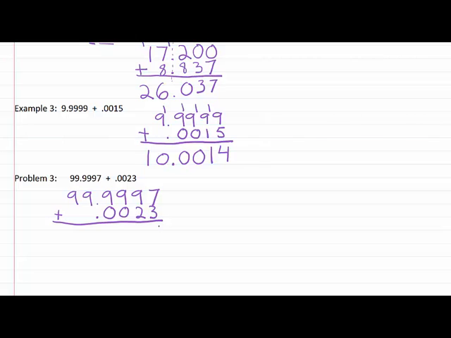So here we have 7 plus 3 is 10, carry the 1. 1 plus 9 is 10, plus 2 is 12, carry the 1. 1 plus 9 is 10, carry the 1. 1 plus 9 is 10, carry the 1. And 1 plus 9 is 10 again, carry the 1. And 1 plus 9 is another 10. So I'll put a 0 in the tenths place, and that'll carry over to be a 1 in the hundreds place. So now we are ready to bring down this decimal point, and it will land right here underneath our other decimal points.